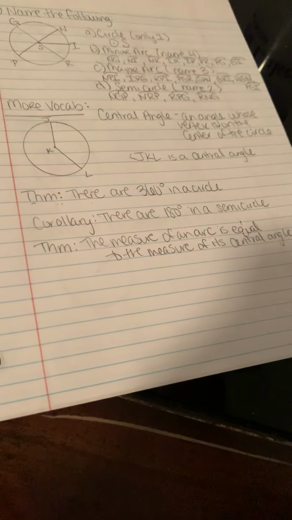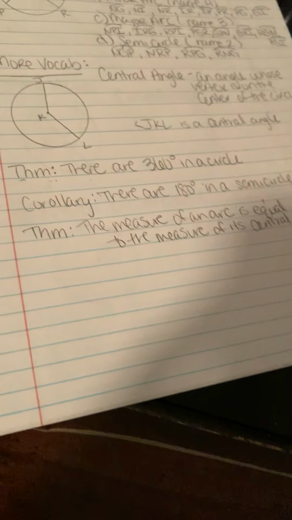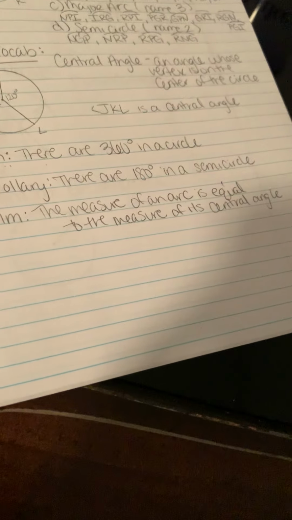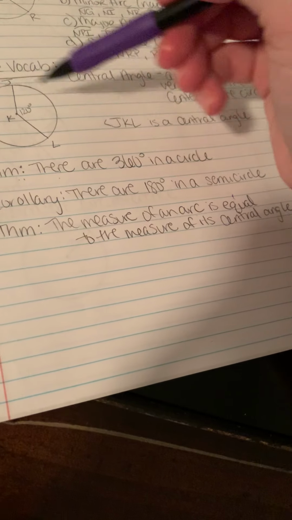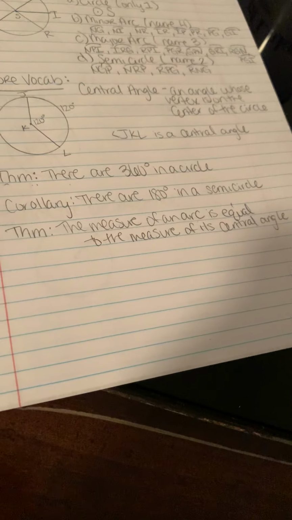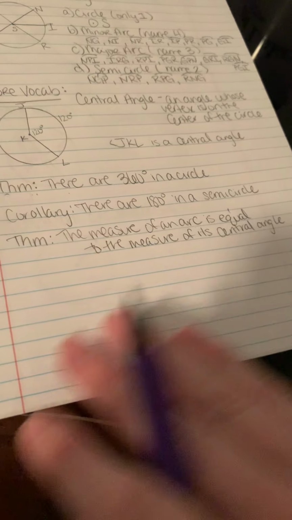So for example, if I were to say that this central angle JKL was 120 degrees, then I would say that the arc created from that central angle would also be 120 degrees. Okay, and just to be clear, this is the measure of an arc.